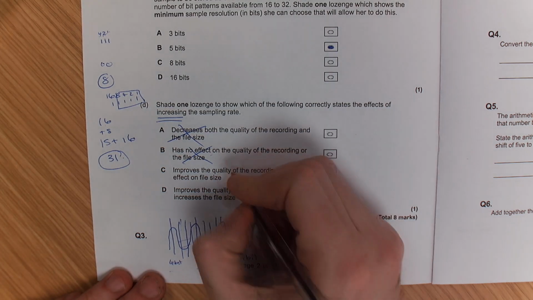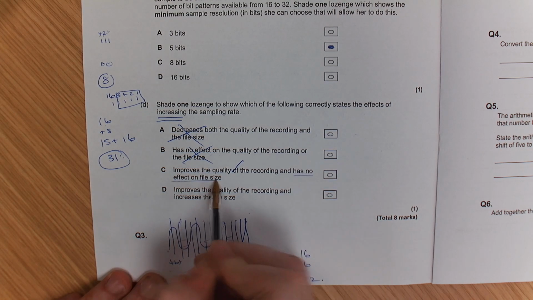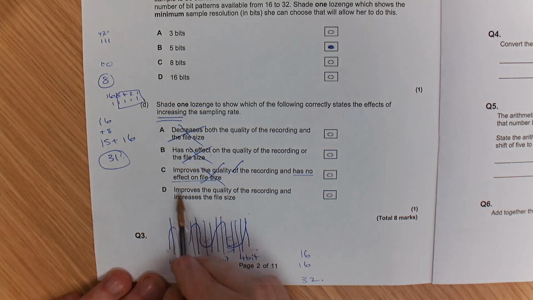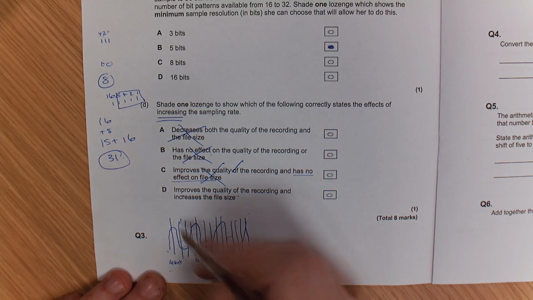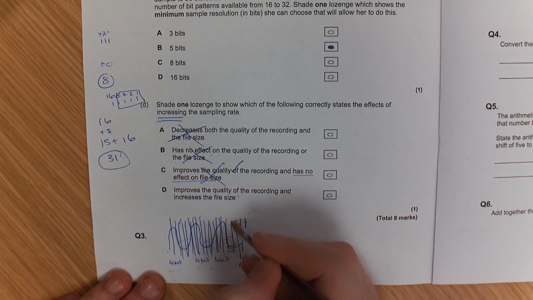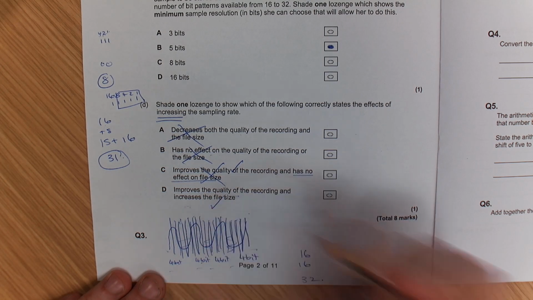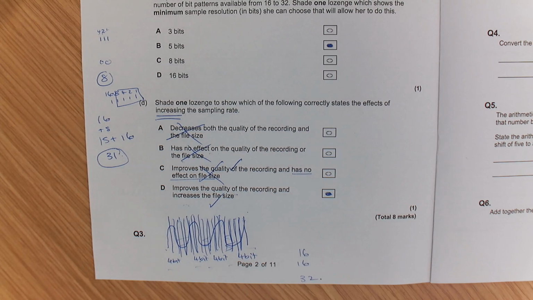Improves the quality. Well, we know that it improves the quality because I'm closer to the original sound, but this says has no effect on the file size. Therefore, that is wrong. Improves the quality of the recording? Yes, it does, because I'm closer to the original sound. The more samples, the closer I get to the original sound. Can you see what I'm getting at there? And the file size increased. So therefore, we should have put D as our answer for that.